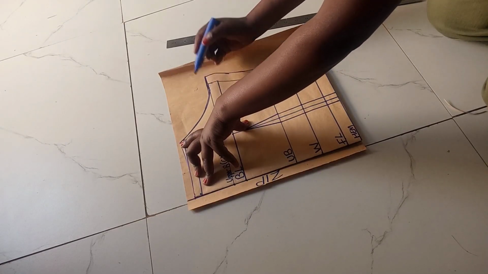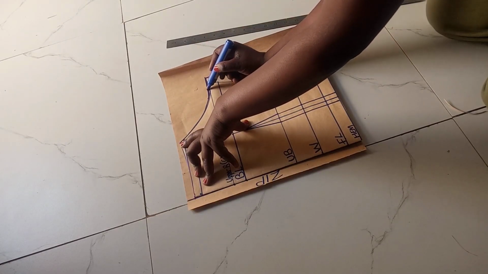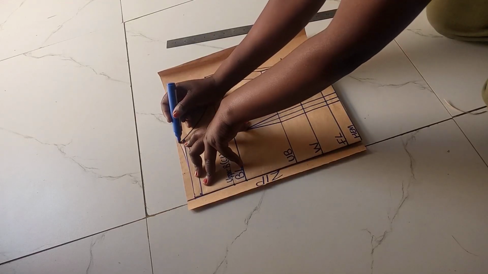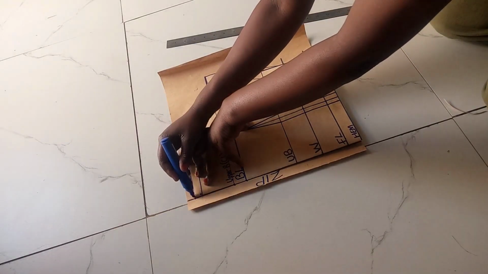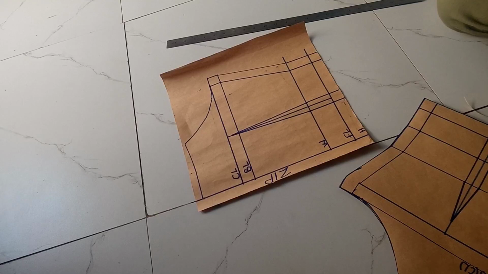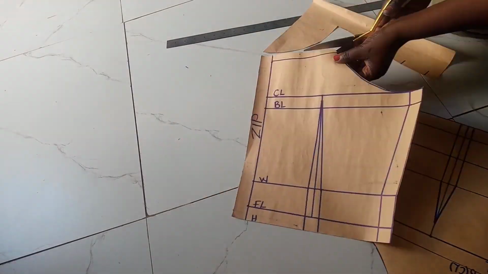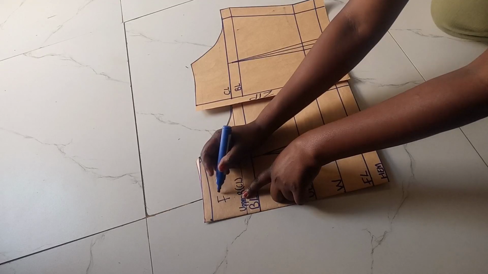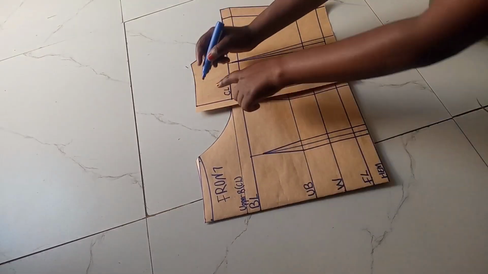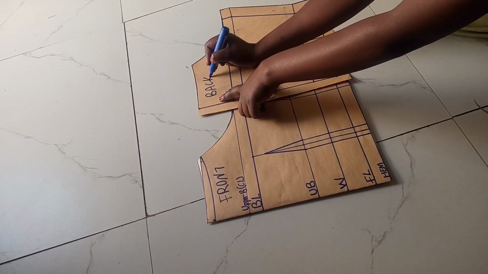So I'll just trace in the armhole and the neckline like this. Then you can go ahead and cut the piece. So this is my front and this is my back.